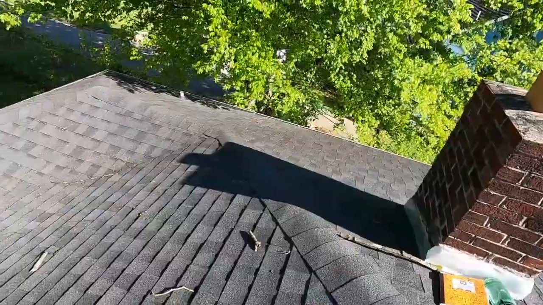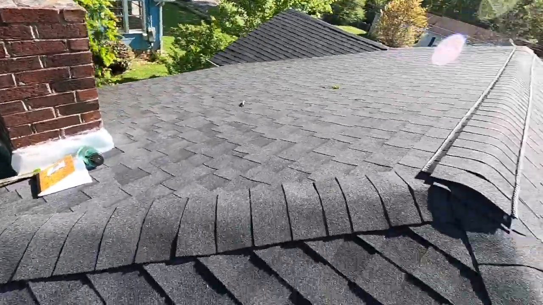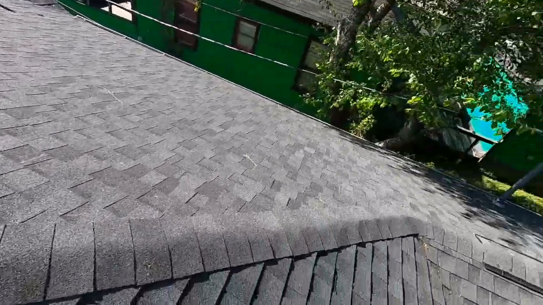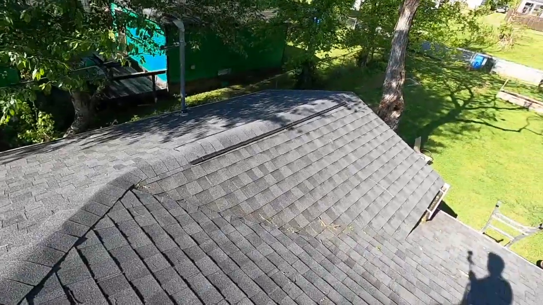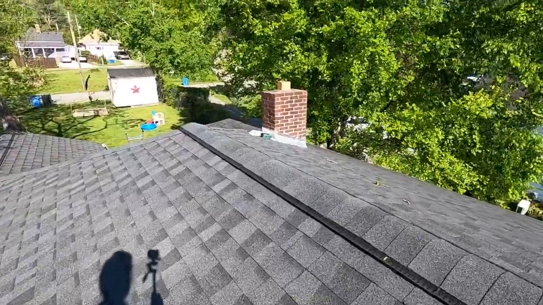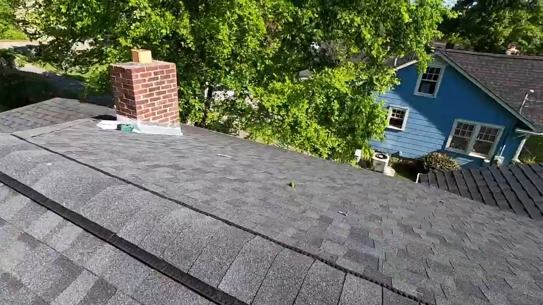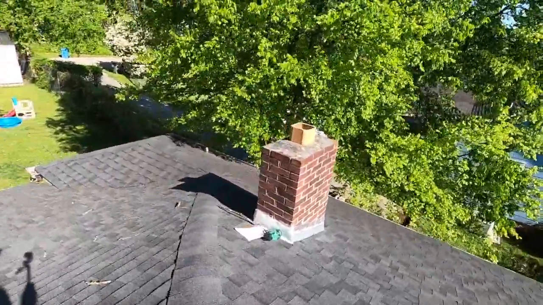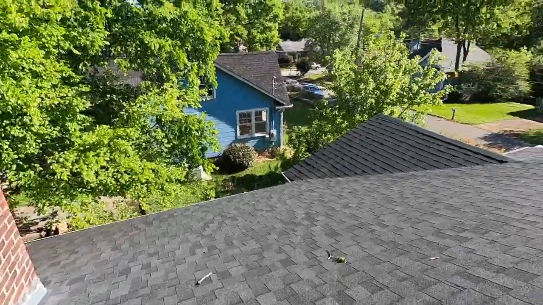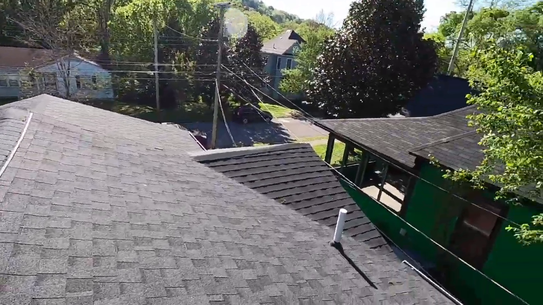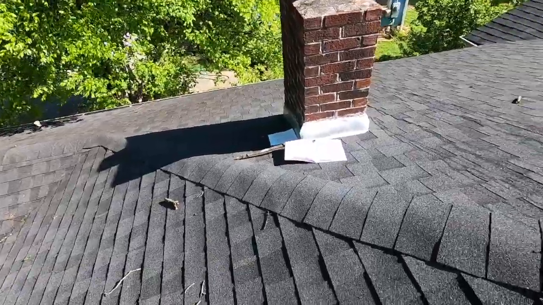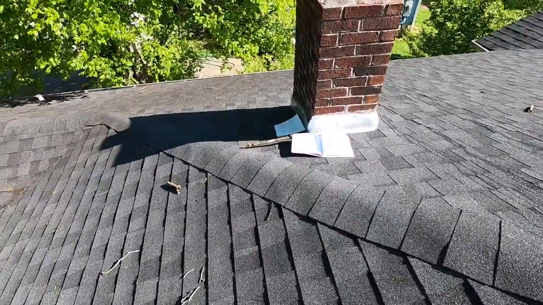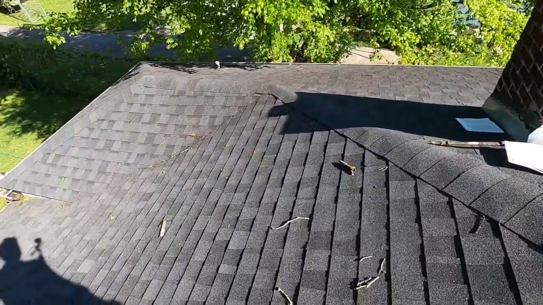As you can see, the roof of my house has a lot of different angles to it, right? The roof doesn't slant in just one direction. What that means is when it rains on top of my house, the water flows in different directions. And that water gets collected into the gutters.